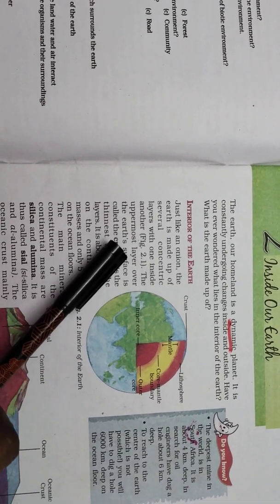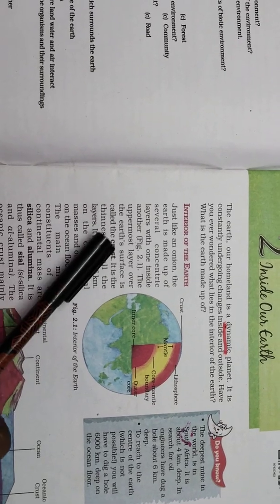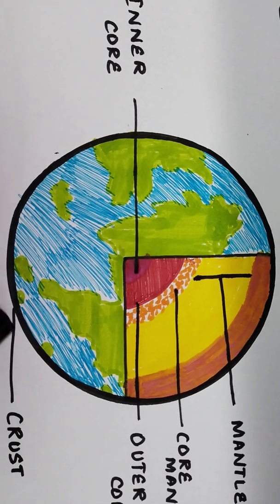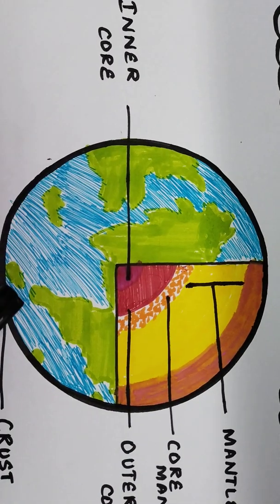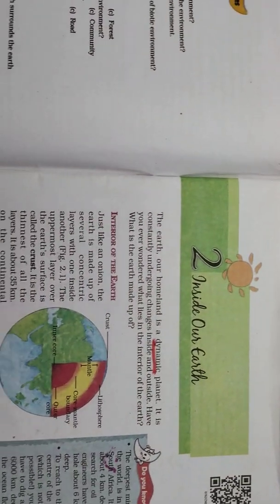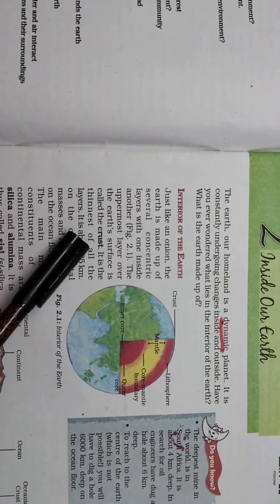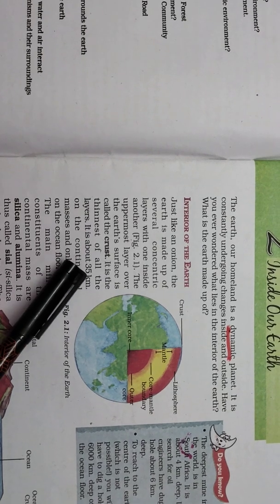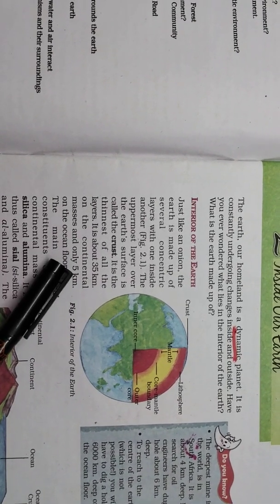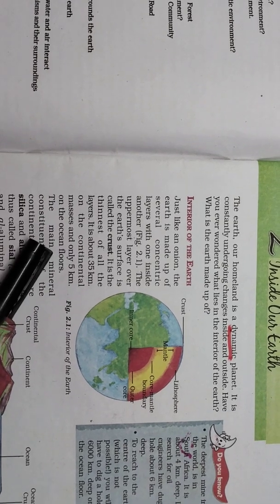The uppermost layer over the earth's surface is called the crust. Here in the picture you can see the uppermost layer, and it is named the crust. It is the thinnest of all the layers. It is about 35 km on the continental masses and only 5 km on the ocean floors.